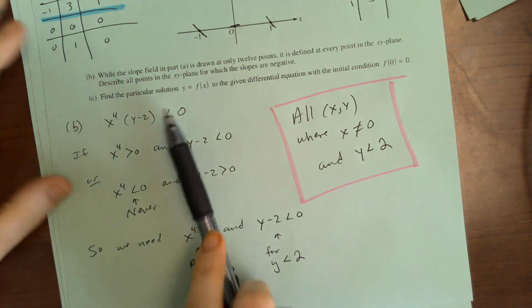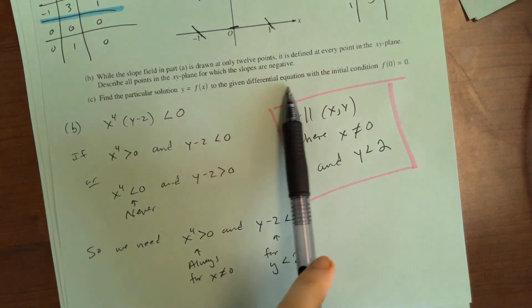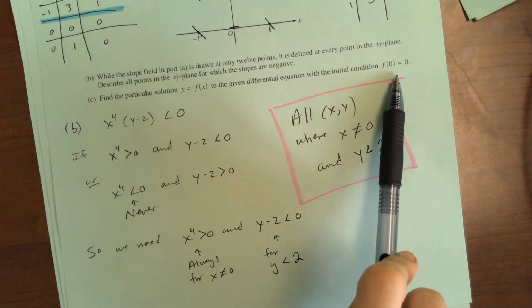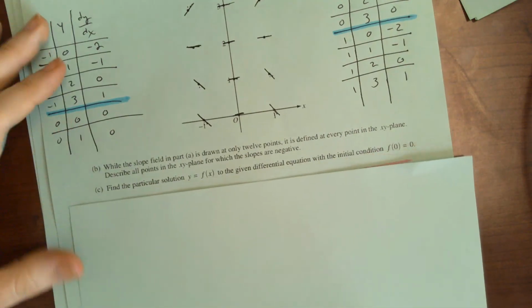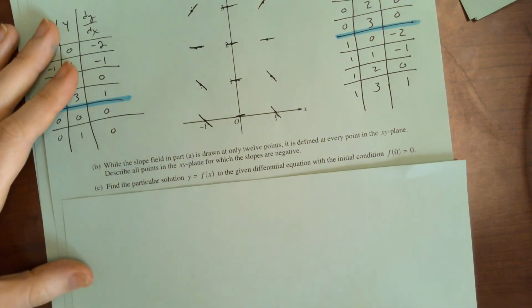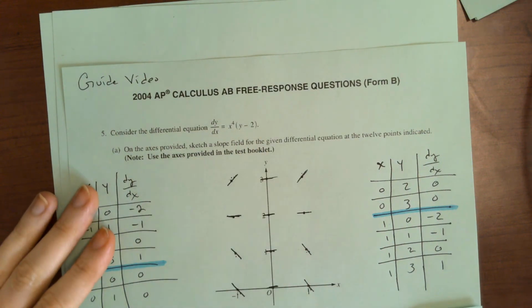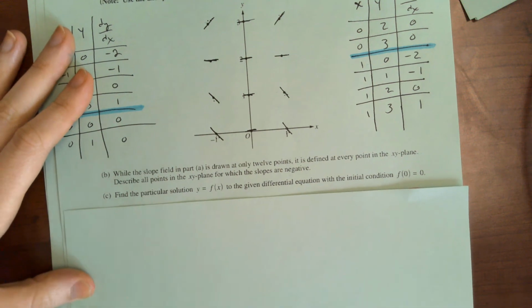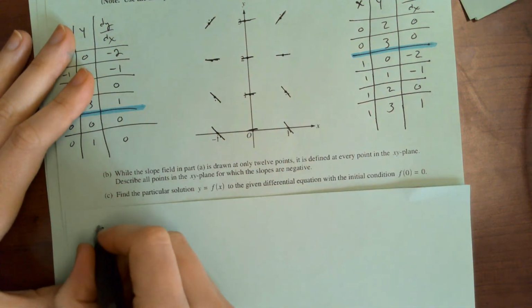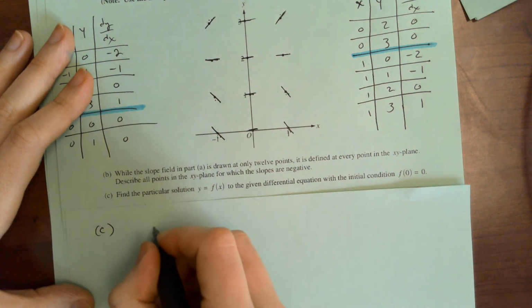Now for part C, find the particular solution to the given differential equation with this initial condition, f of 0 equals 0. So I've got to cross multiply, separate the variables, and do the antiderivative. So this is part C. I'm just going to do it kind of fast.